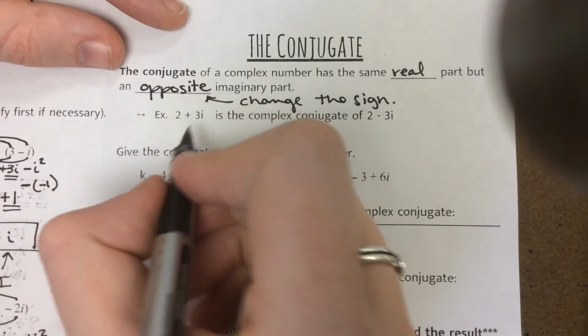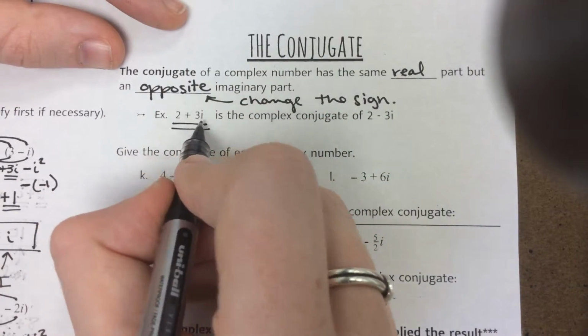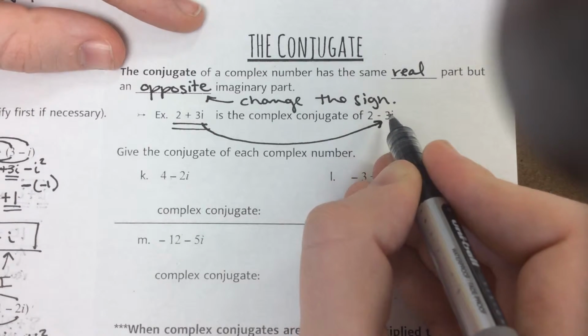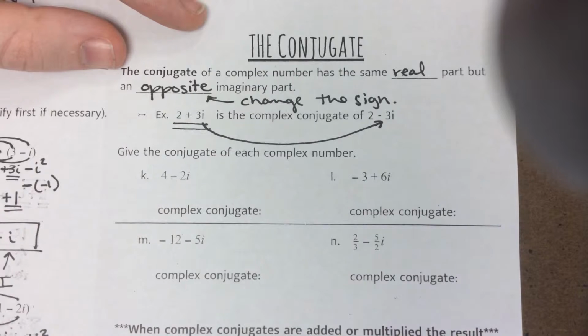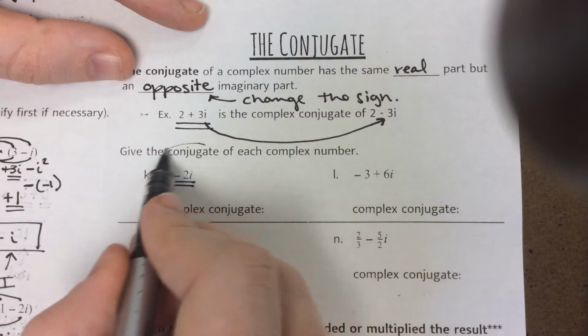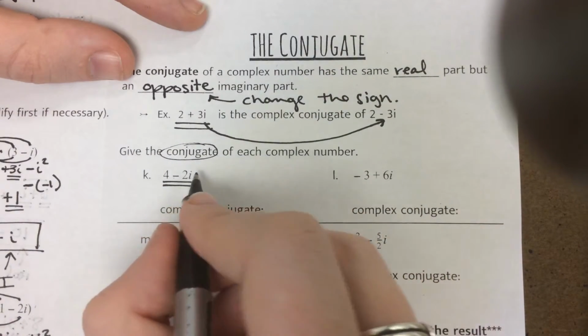Here, the complex number is 2 plus 3i. So the complex conjugate, all it's going to do differently is make the imaginary part, the part with the i, have a negative number instead of a positive. That's all you're doing. So if this is the imaginary number they give us, and they're asking for the conjugate, what's the imaginary part?